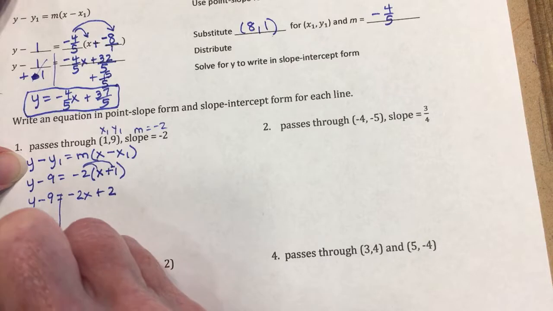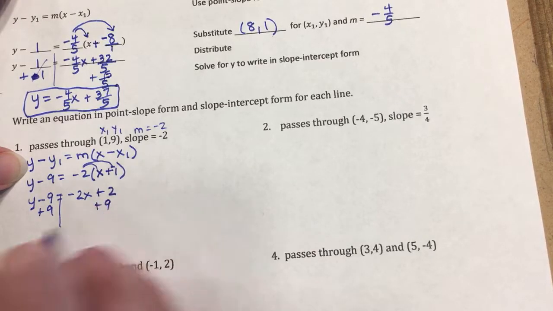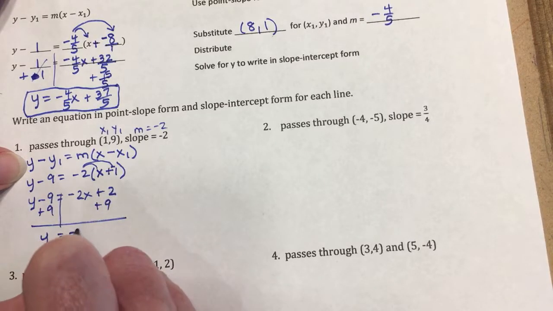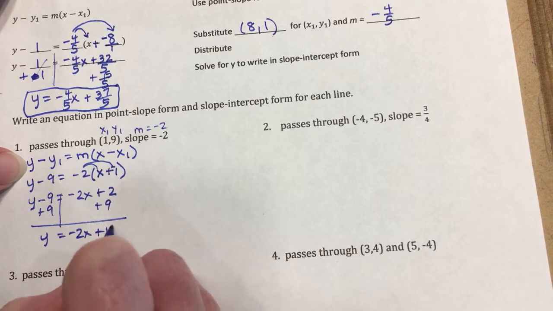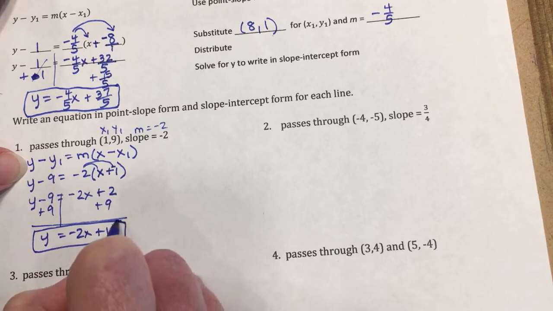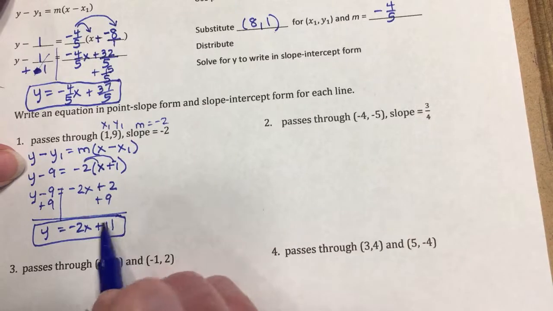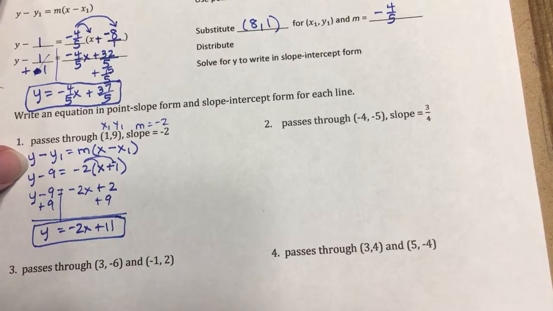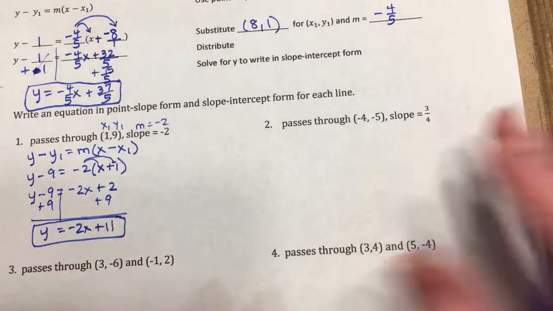And then solve for y. So I need to add 9 to both sides. So y equals negative 2x. 2 plus 9 is 11. That's my final answer. Right? I'm not adding 11 plus 2x because they aren't the same, right? This one doesn't have an x, so I can't add it.